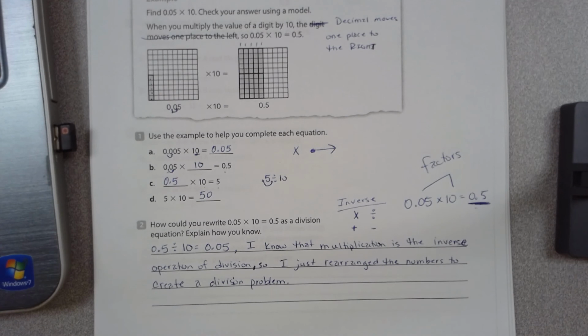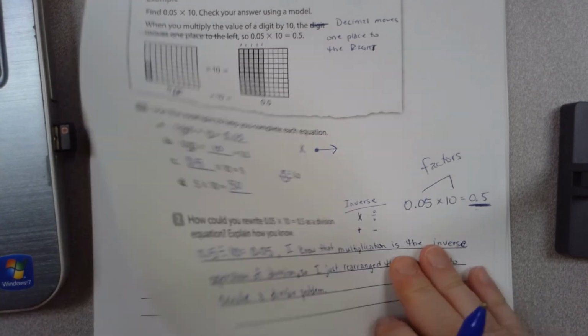Okay? So it's really that simple. You just have to be able to explain your reasoning. Okay? Now that is page 11. Let's go on and look at page 12.